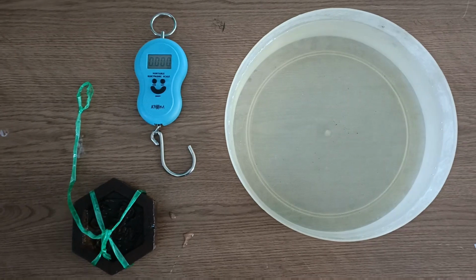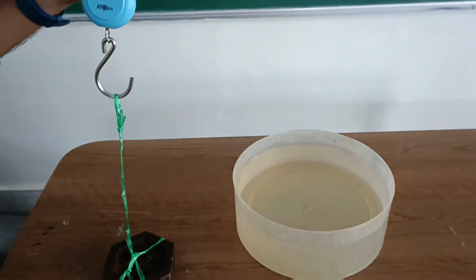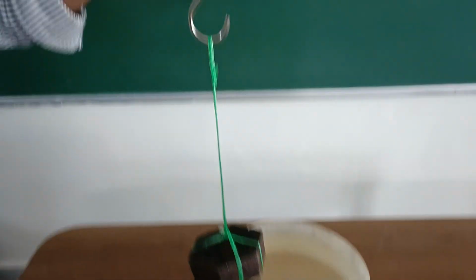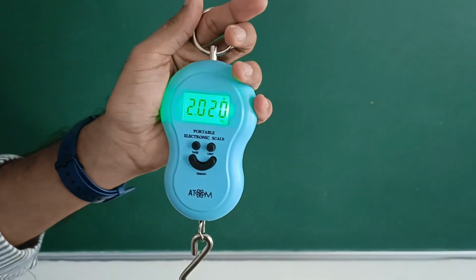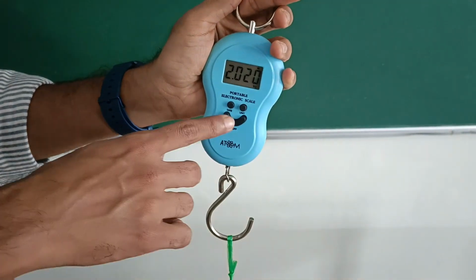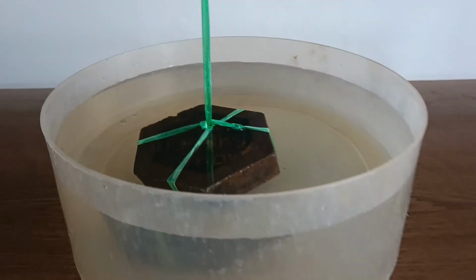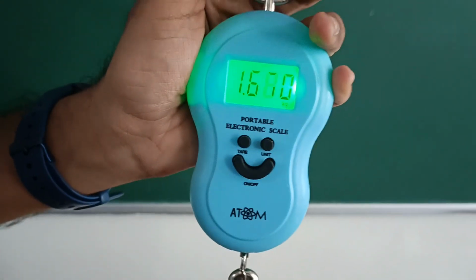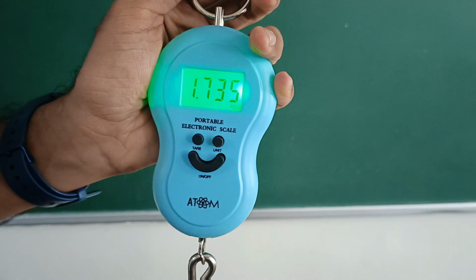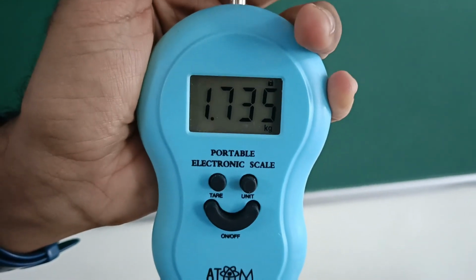So here we have a 2 kg weight, a spring balance, and water in a container. We are going to hook up the spring balance with the 2 kg weight. The mass recorded is 2 kg, so 2 kgf would be the weight. Now I am going to immerse this inside the water, and the effect of upthrust is felt. Due to the exertion of the upthrust, the weight in the liquid decreases, and it turns out to be somewhere around 1.735 kgf. So the weight in the water decreases as a result of upthrust.